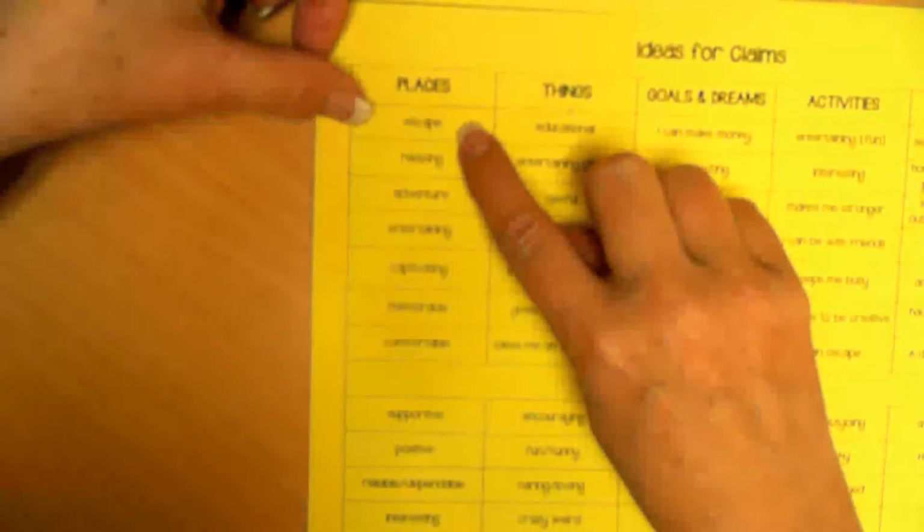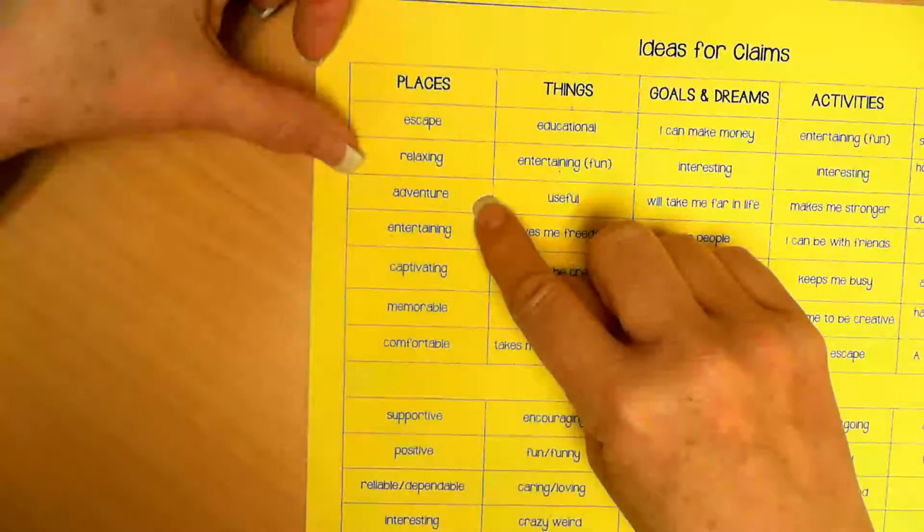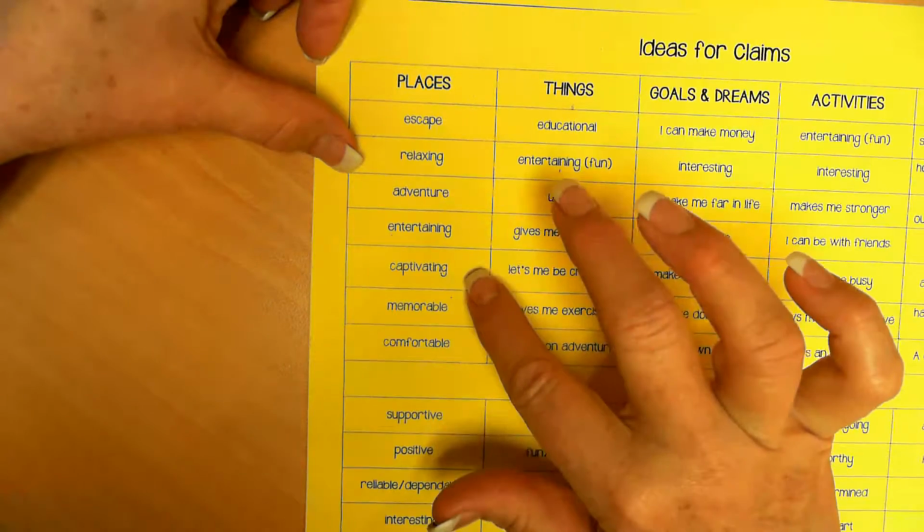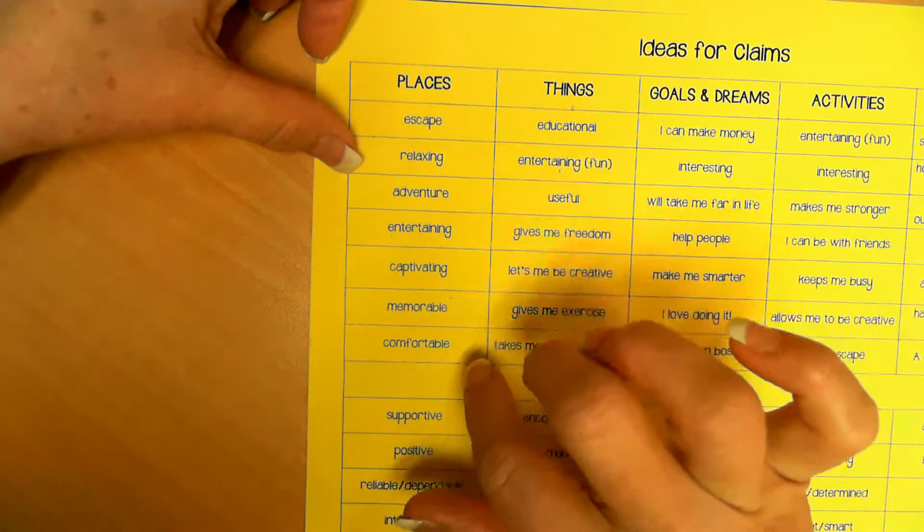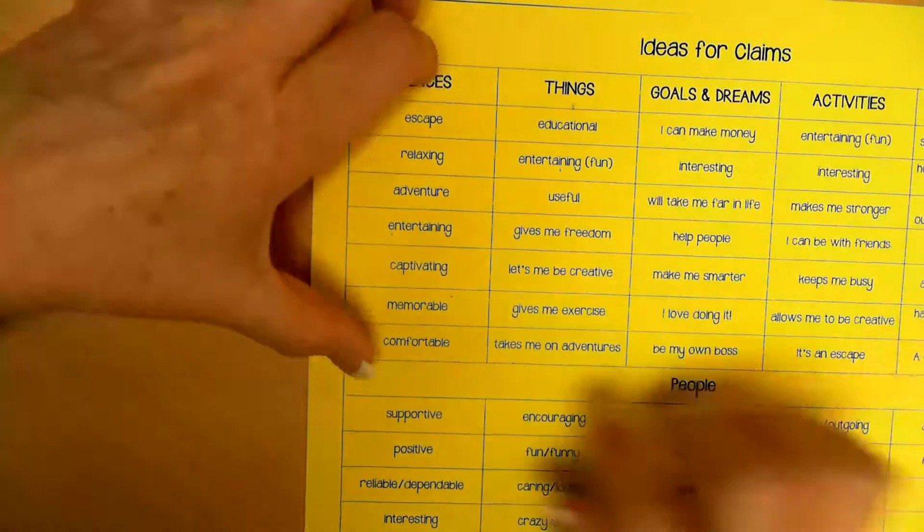This one, escape. Places are a place that we can escape, relaxing, adventure, entertaining, captivating, memorable, or comfortable. There are many other things that you could say about places, but those are some options to start with.